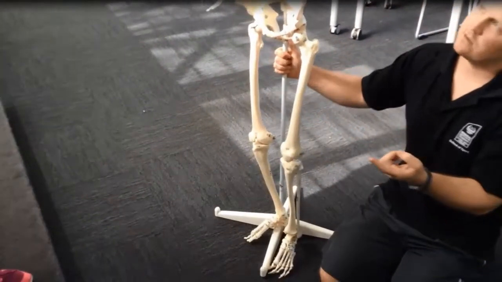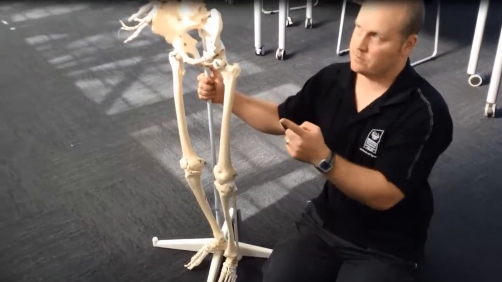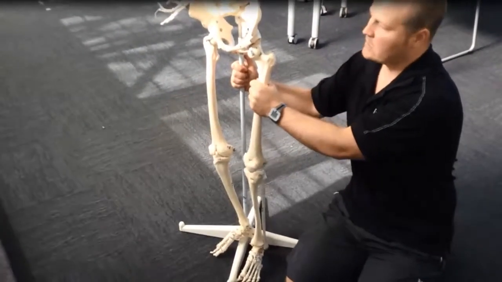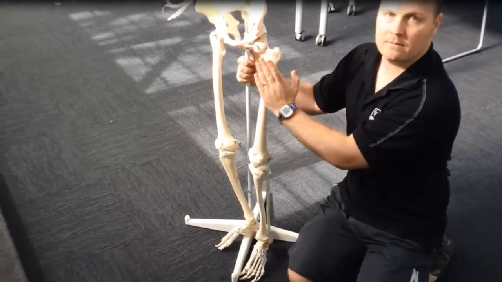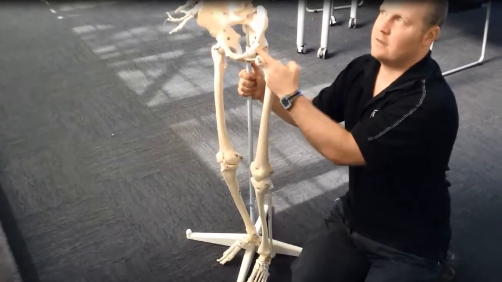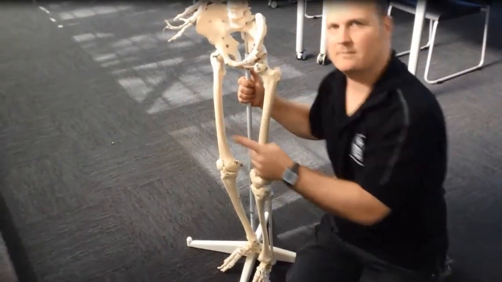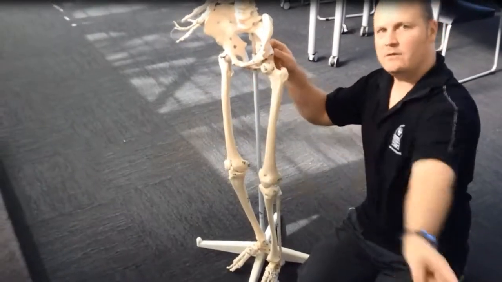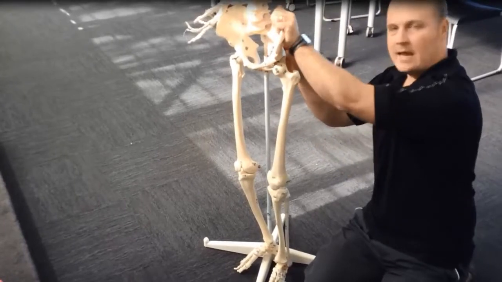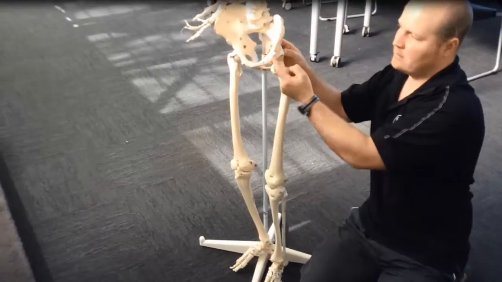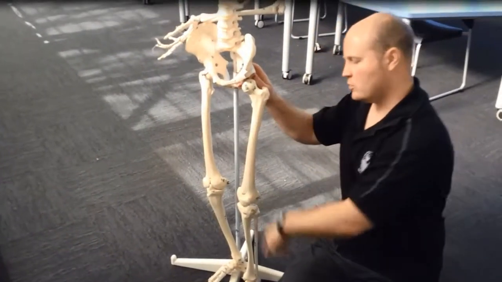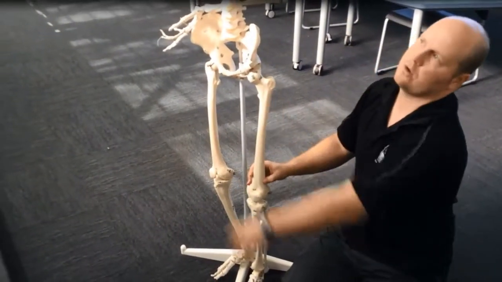Then, what's the last muscle of the quads? Rectus femoris. Good. So there's no more room on the femur, so rectus femoris has to go up to the next bony point, which is the anterior inferior iliac spine. Brilliant. So anterior, in front, inferior, because it's below that other bump, iliac, the bone, and spine, which are these bumps on the pelvis.